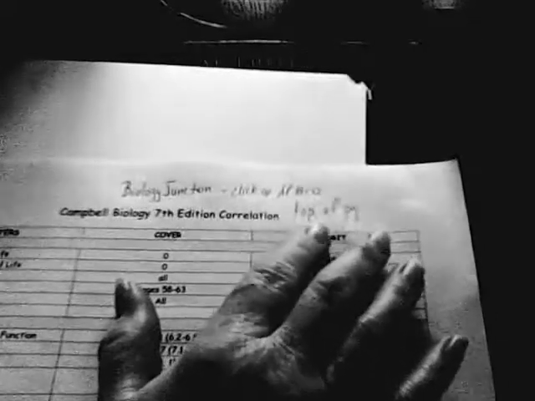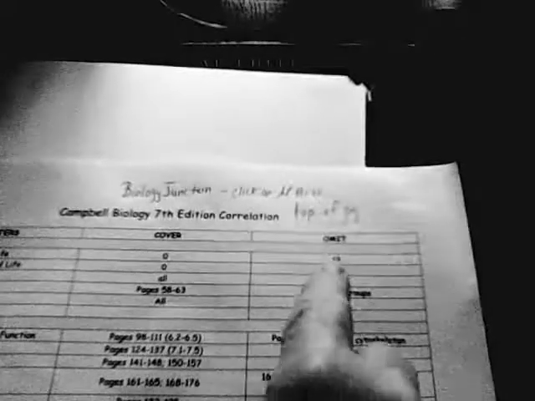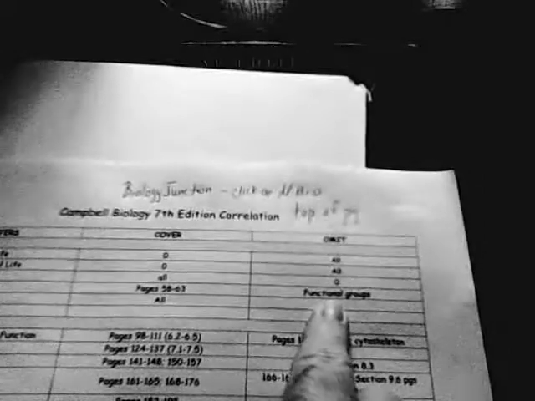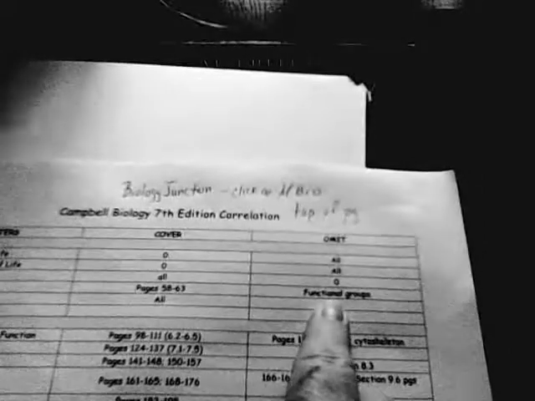Okay, before I start cellular respiration, I am showing you the Campbell Biology 7th edition correlation paper that you can get from Biology Junction. You go to Biology Junction, you click on AP Bio, and at the top of the page you will see this link. It says here's what to cover and here is what to omit.